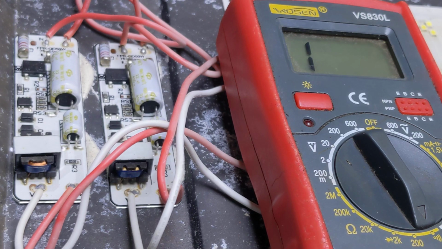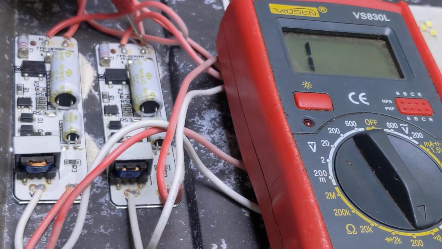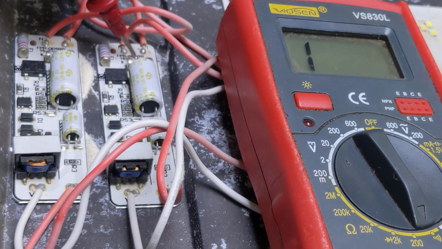This driver has the normal topology for every switch mode power supply, the most basic topology, which comprises a fuse. In this case, we have fuses on both lines, the live and the neutral.